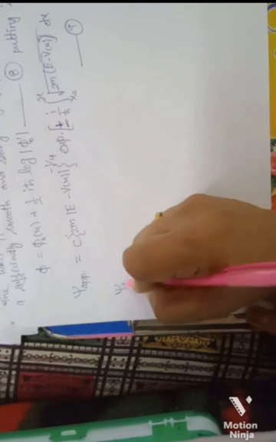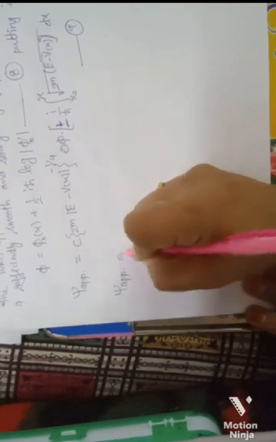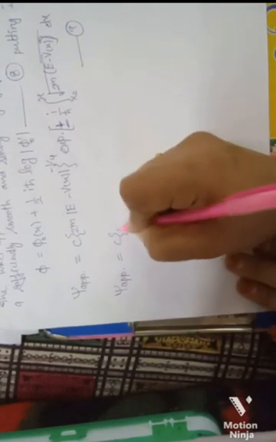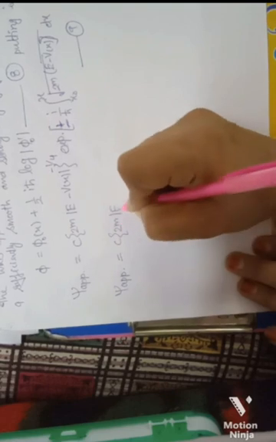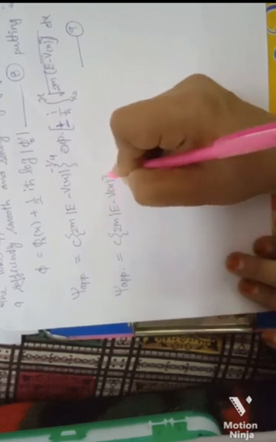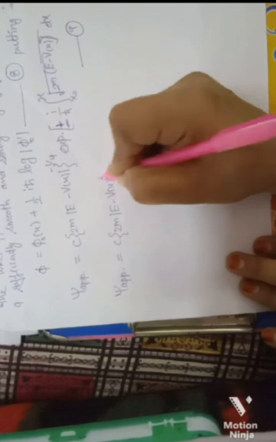So write here psi approximate is equal to c into 2m (E minus V of x) power minus 1 by 4 as it is, no change in this.